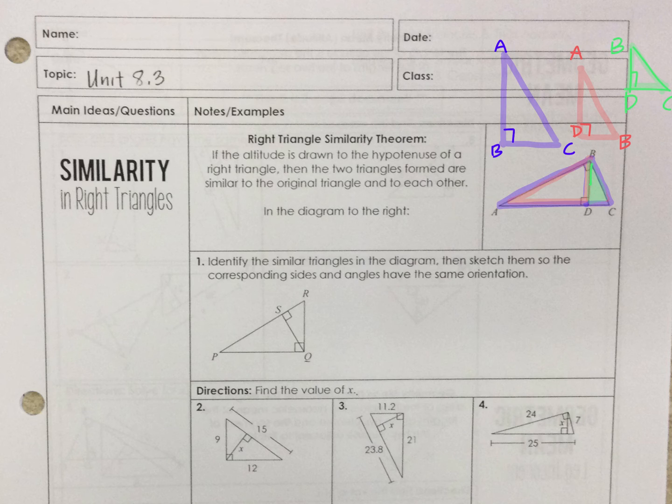So now we need to write a similarity statement once I've pulled these triangles apart. So I'm going to say that triangle ABC is similar to triangle ADB, which is also similar to triangle BDC.